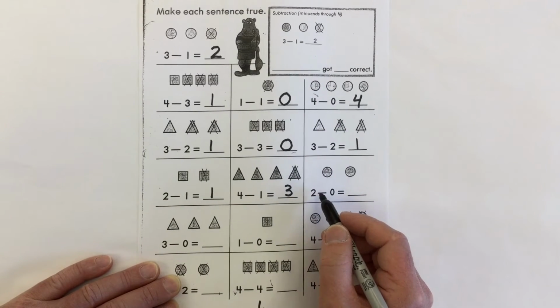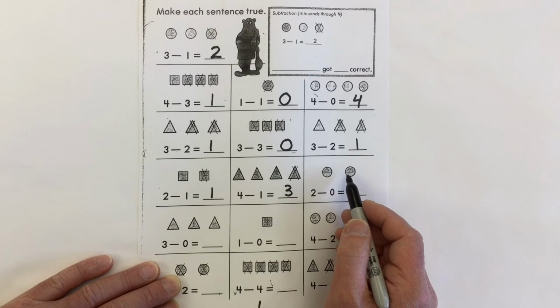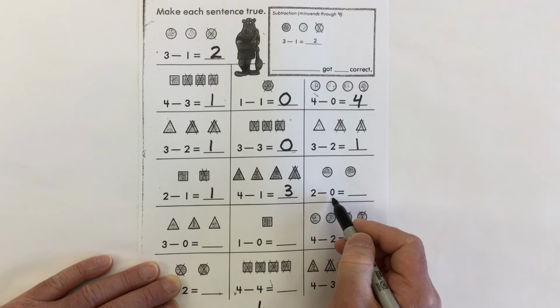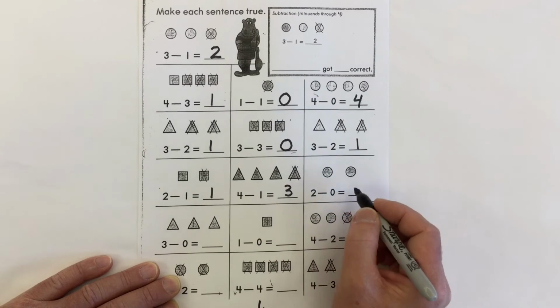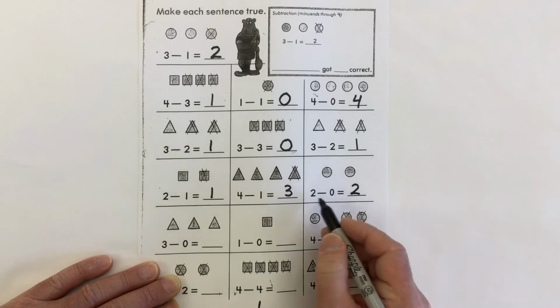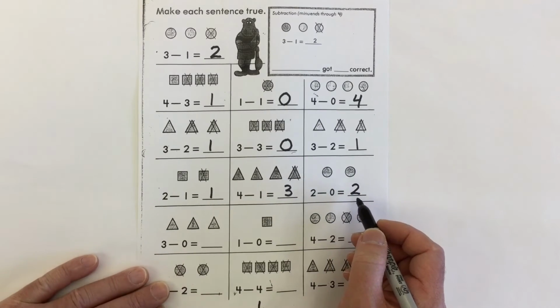Here we have 2 circles, 1, 2. We're not going to put any X's on them. 0 X's. How many circles are left with no X? Well, 1, 2, because we didn't cross any out. 2 take away 0 is still 2.